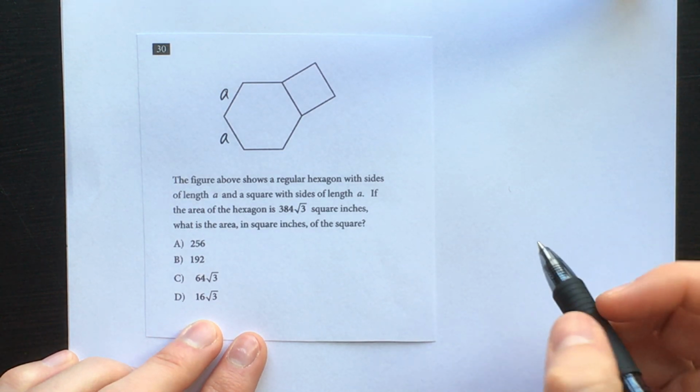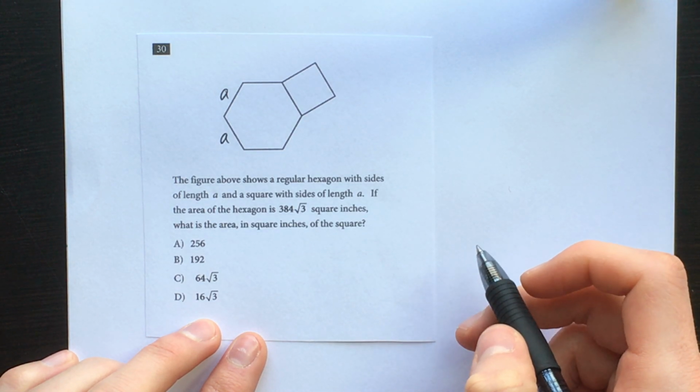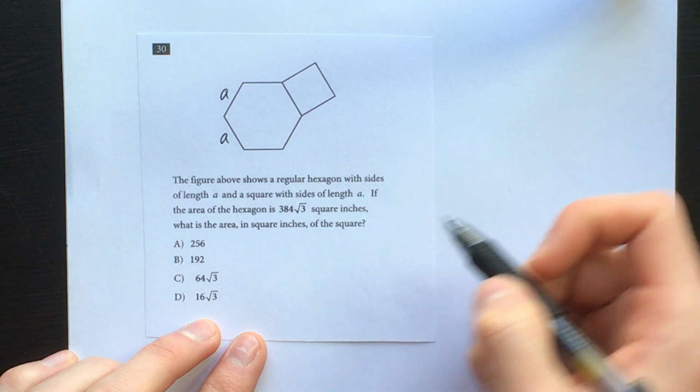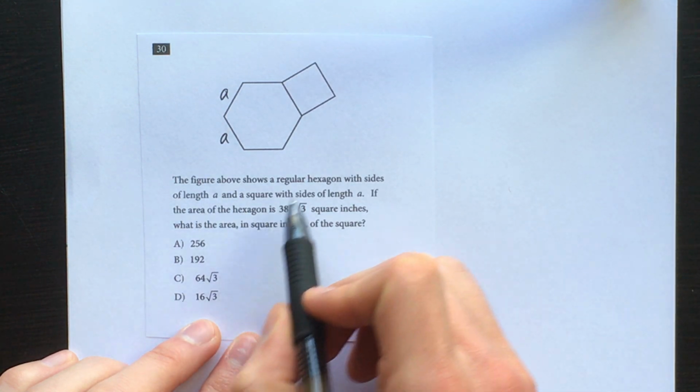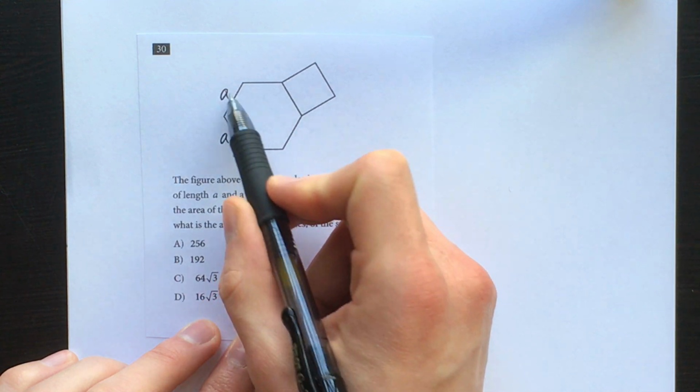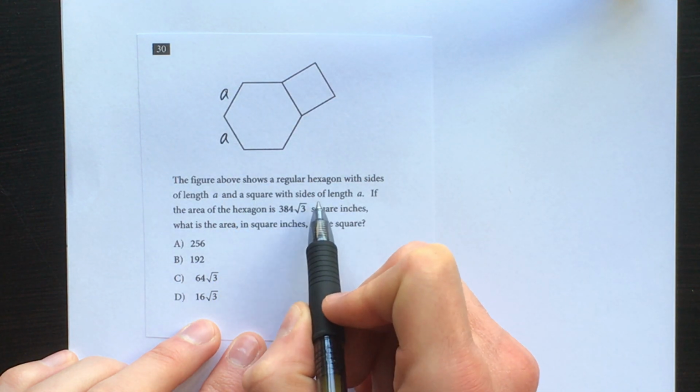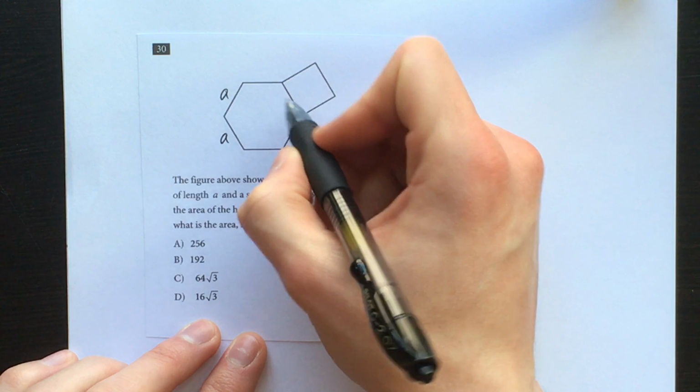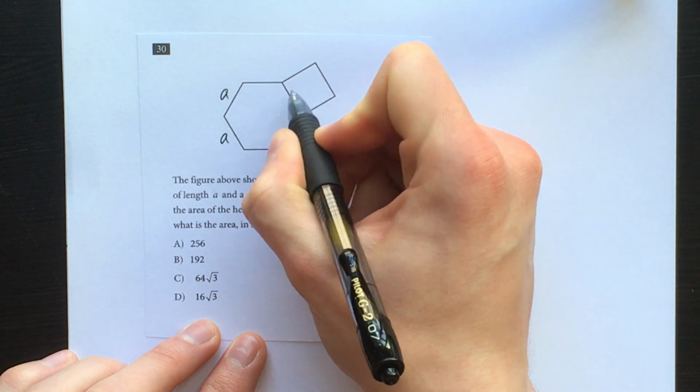All right, so this one can be a little bit tricky, especially if you're rusty on your geometry. But let's have a look. The figure above shows a regular hexagon with sides of length A. I've marked that, and a square with sides of length A. That's suggested by the fact that they share a side here.